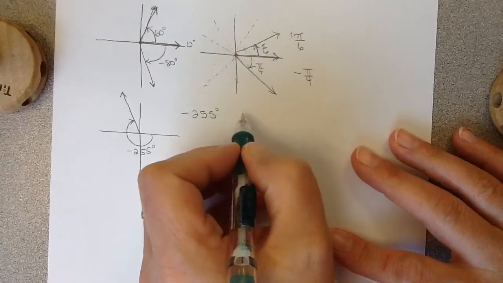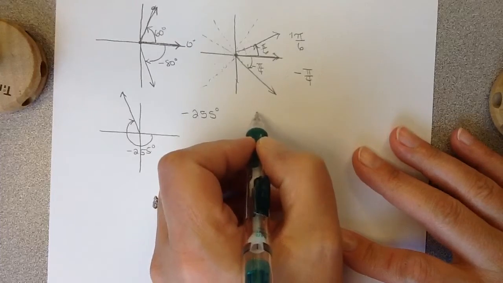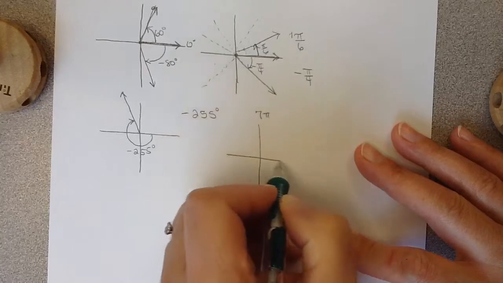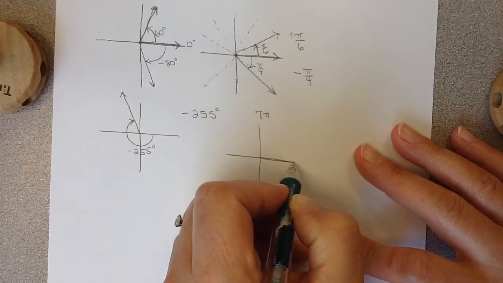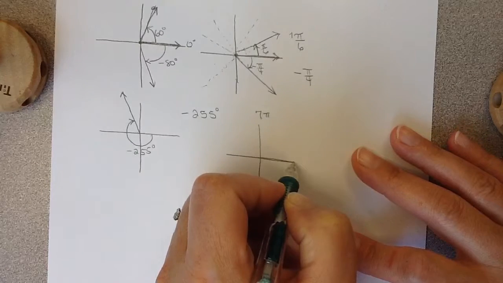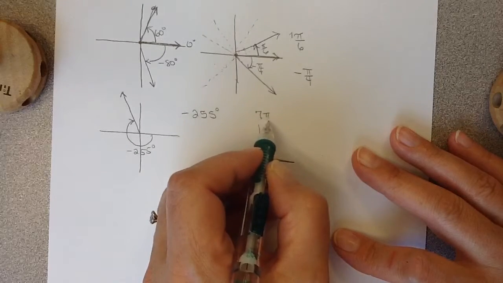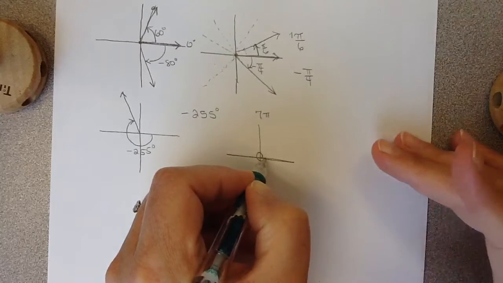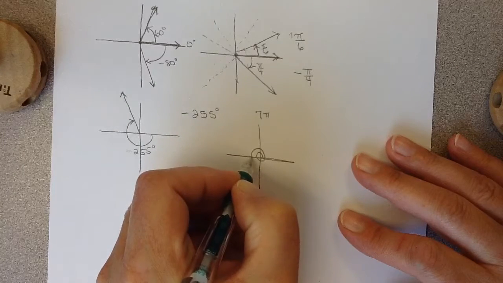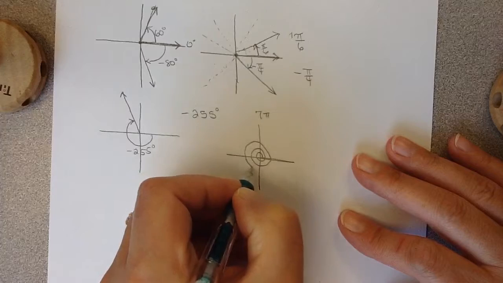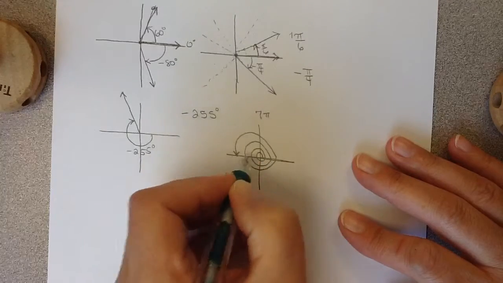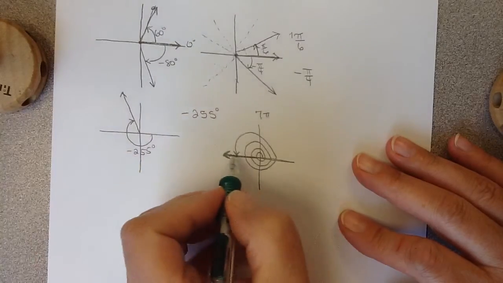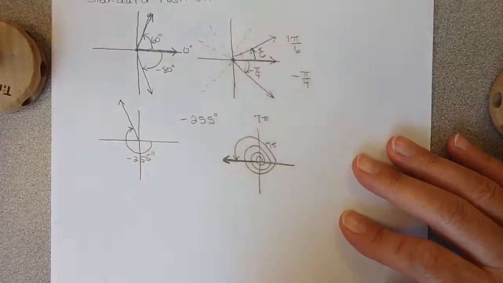Let's throw in a couple more. What if I want to sketch positive 7 pi radians? Okay, start at 0, positive part of the x-axis. Pi is half of a circle, so I need to go 7 pi's, 7 half circles. So let's go 7 half circles. There's 1, 2, I'm going counterclockwise because it's positive, 3, 4, 5, 6, 7. So the terminal side actually lands on the negative part of the x-axis. There it is. And we're going to label this 7 pi radians.